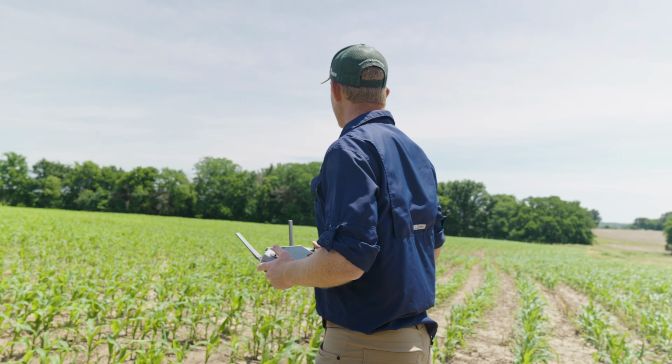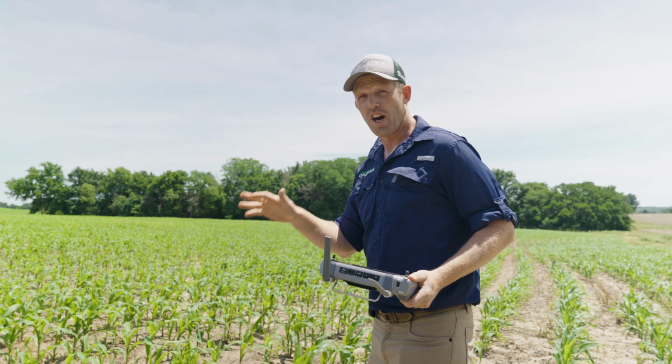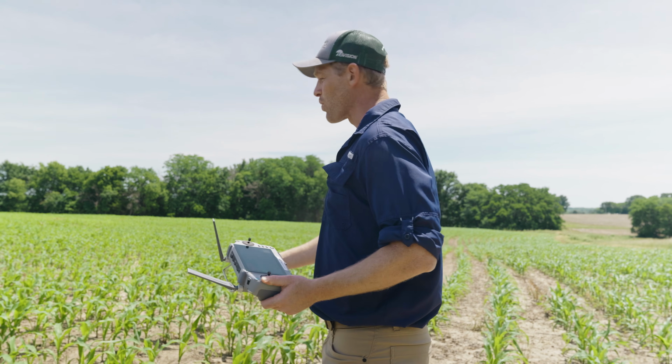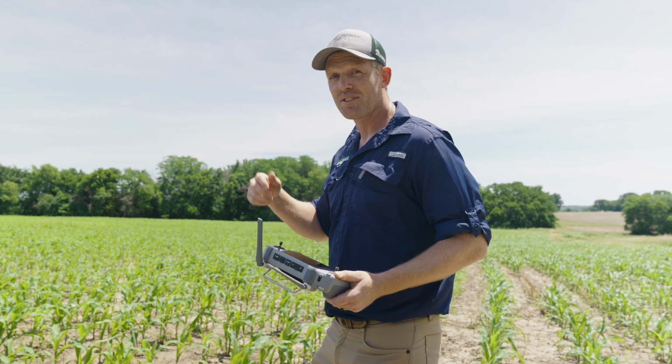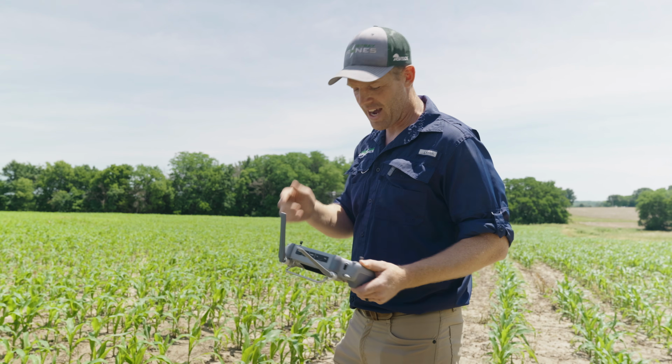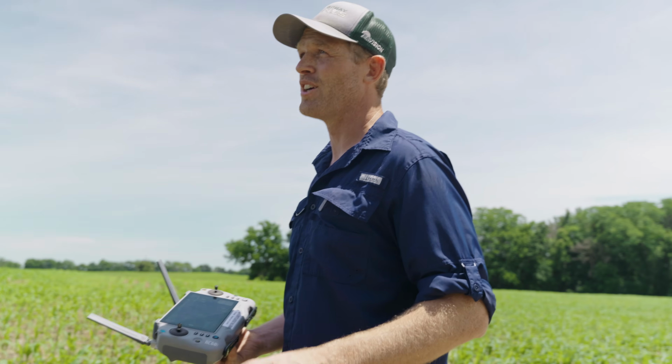This corn's short, it's only about at V7, but you can do this on grass, you can do this on any crop that's got a decent amount of canopy or height to it. You can test different speeds. That was 30 miles per hour. Let's do 25 now. Now here's 25 miles per hour.